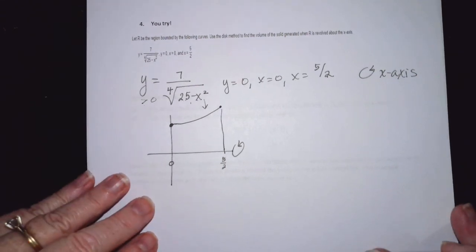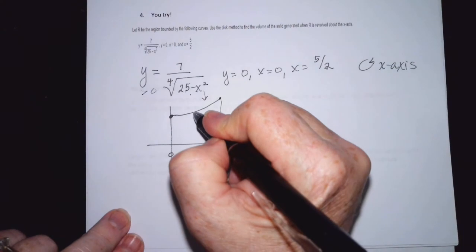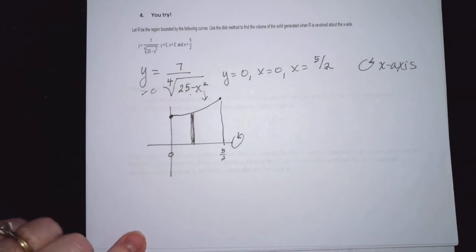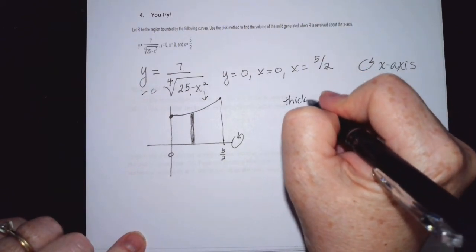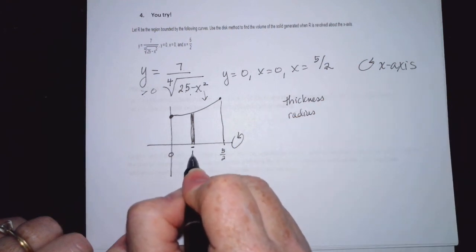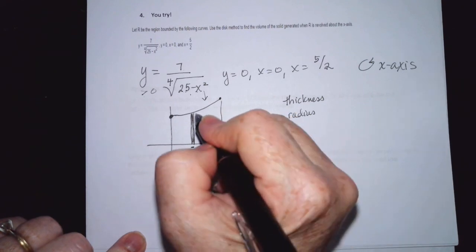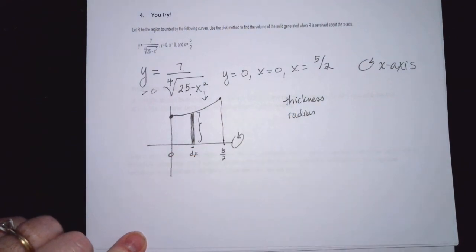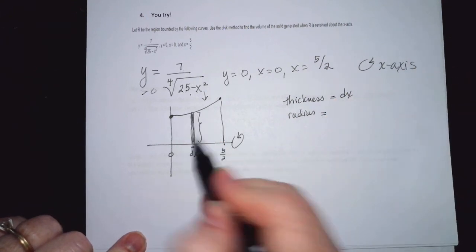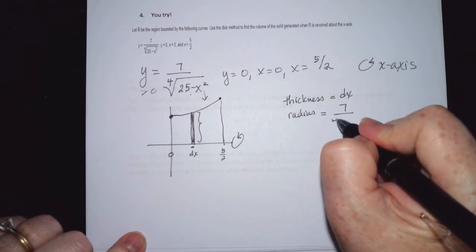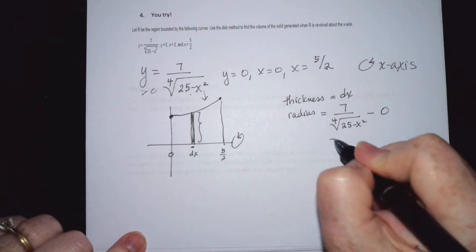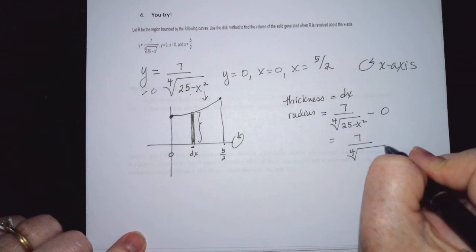All right, so let's look together. Since I'm going around a horizontal axis, I'm looking at vertical rectangles, right? I need a thickness and a radius. The thickness is this distance, that's going to be a dx. The radius is this height, so that's top minus bottom. The thickness is dx here, the radius, top graph minus bottom graph would be 7 over the 4th root of 25 minus x squared minus 0, or just 7 over that 4th root.